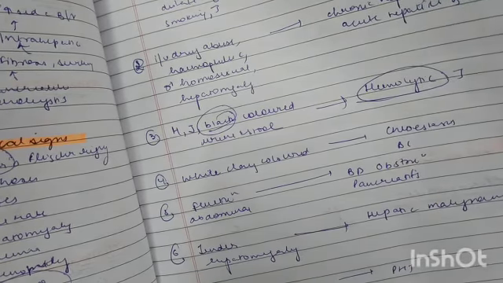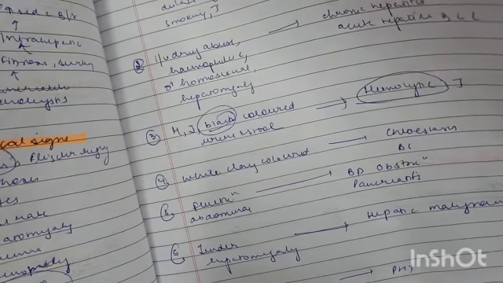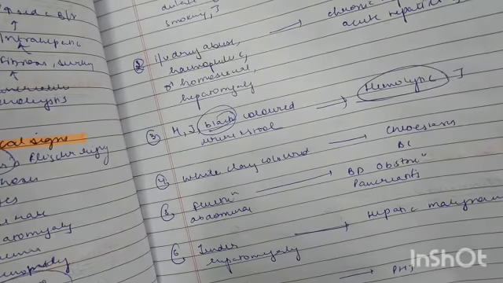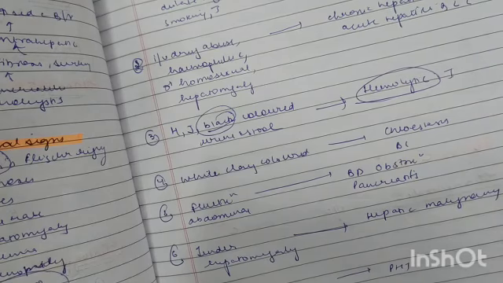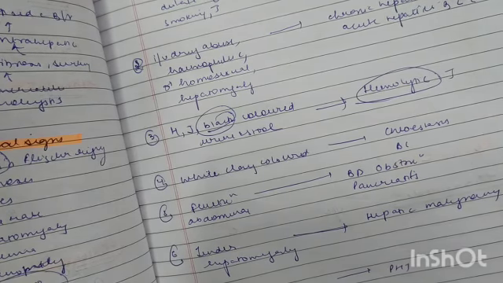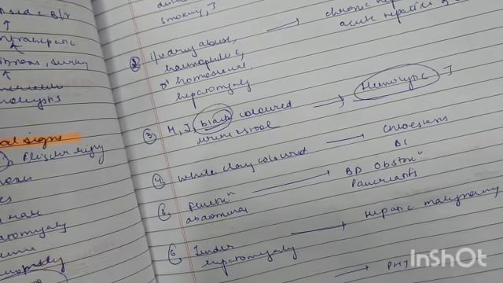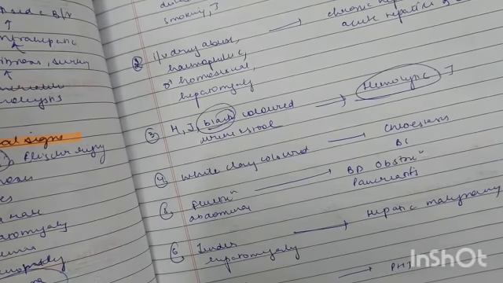Now if it is jaundice with pregnancy, it can either be hepatitis or cholestatic. Now if it is recurrent, then it is congenital.